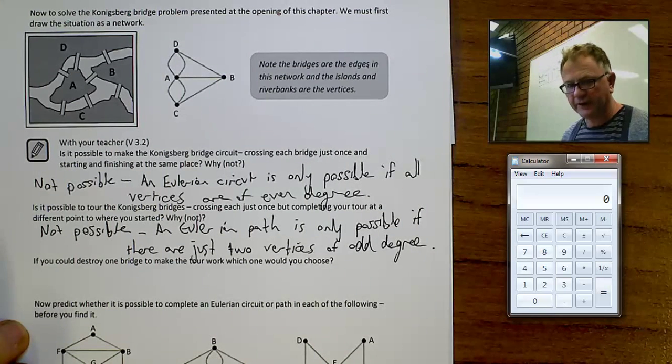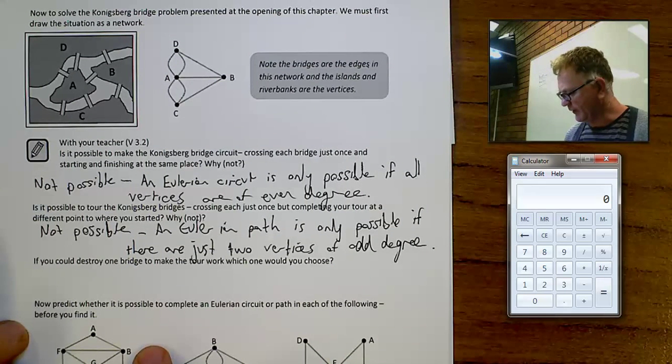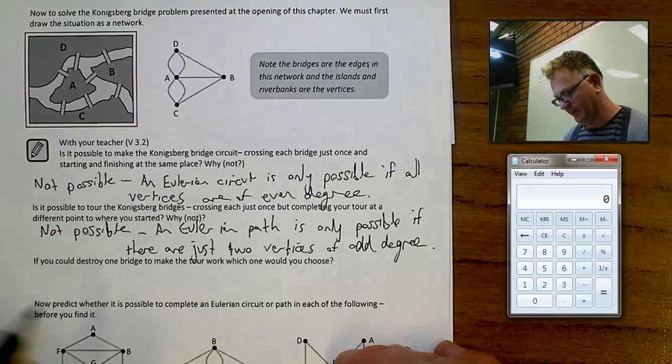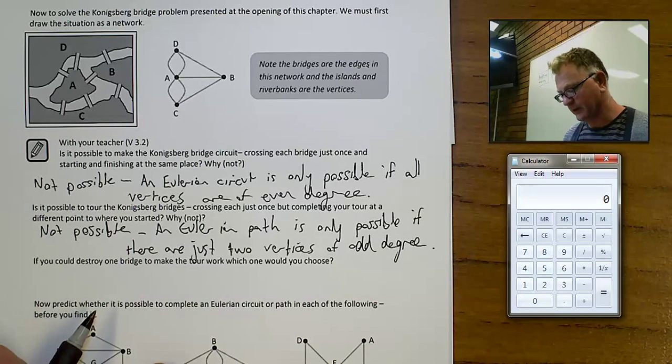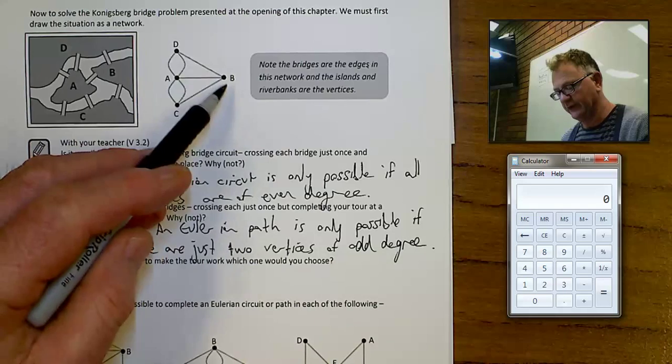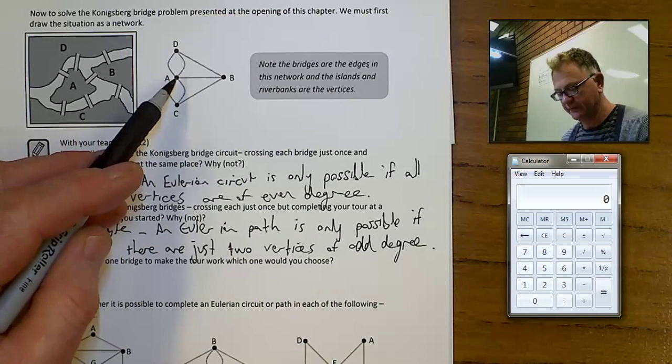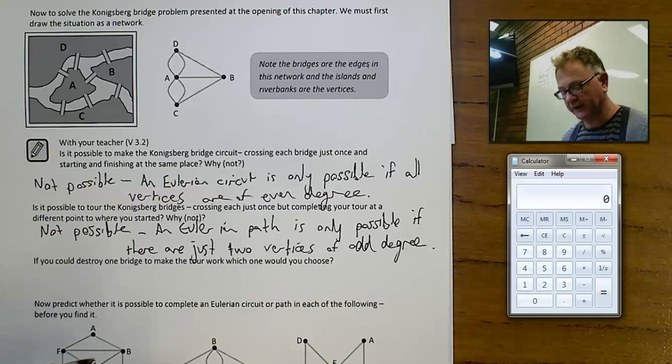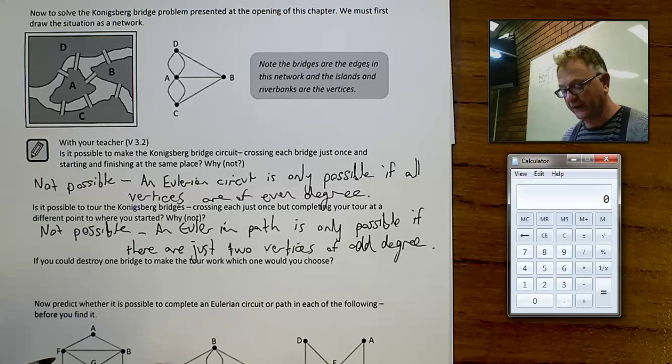And the last question is, if you could destroy just one bridge to make the tour work, which one would you choose? Well, I don't think it would be possible to create an Eulerian circuit by destroying one bridge. But if you were to destroy the bridge AB, then B would be of even degree, A would be of even degree, C and D would still be of odd degree, but then you'd have exactly 2 vertices of odd degree, so that would mean you should be able to do it as an Eulerian path.